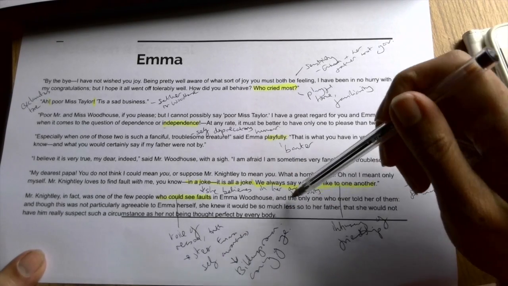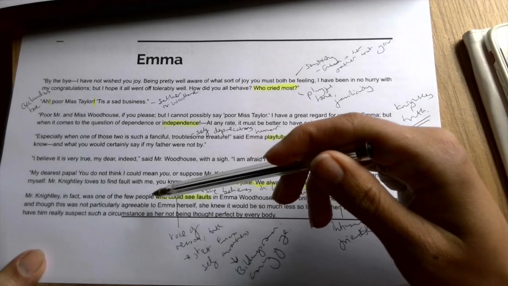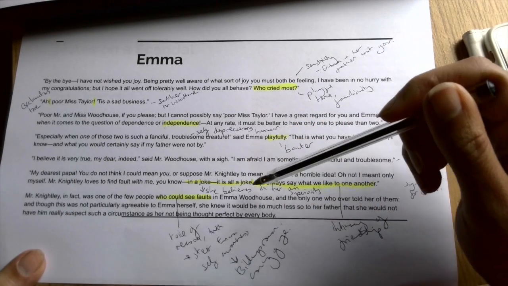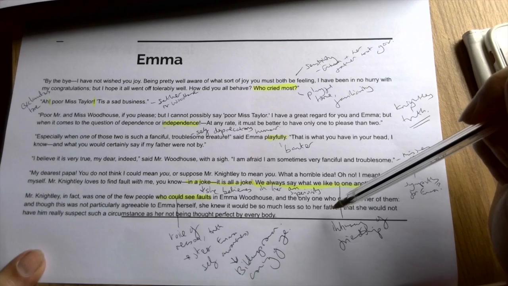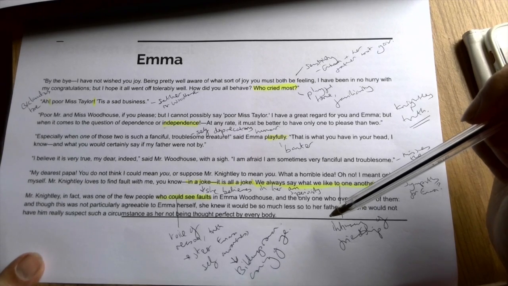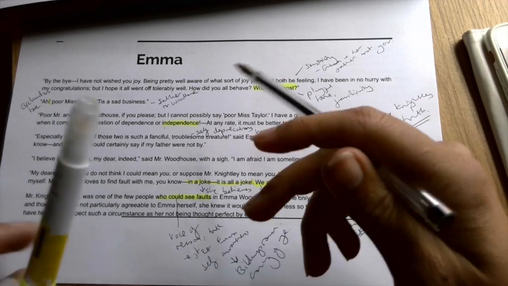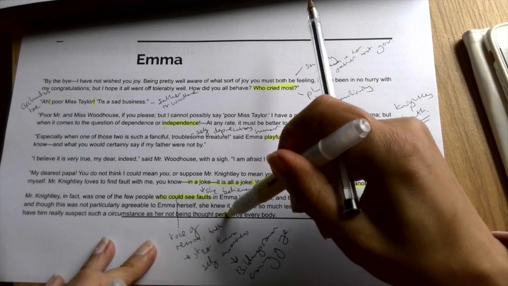"He was the only one who ever told her of them. Though this was not particularly agreeable to Emma herself, she knew it would be much less so to her father, that she would not have him really suspect such a circumstance as her not being thought perfect by everybody."